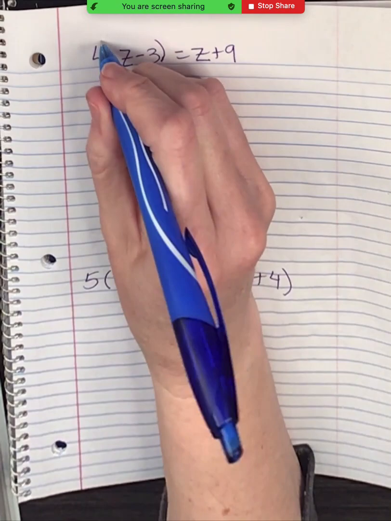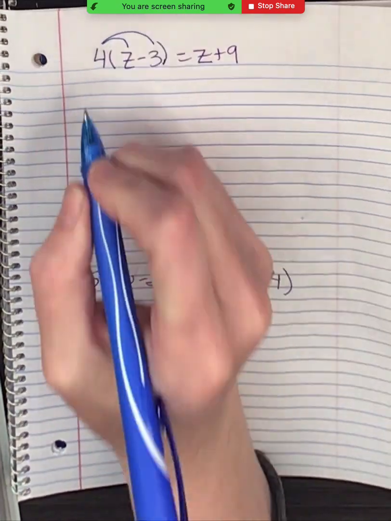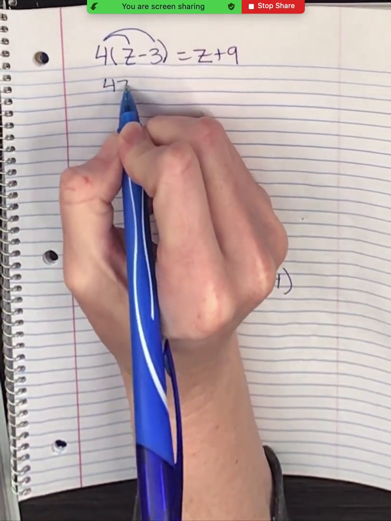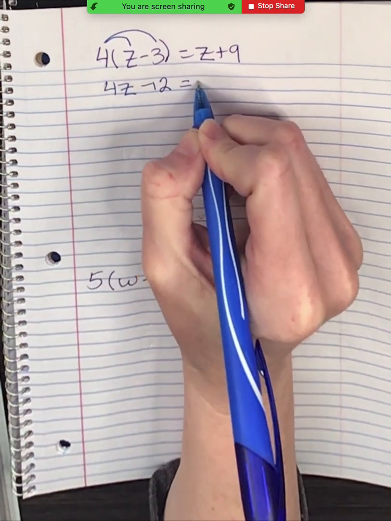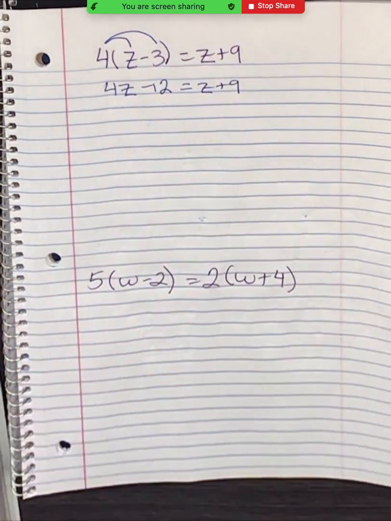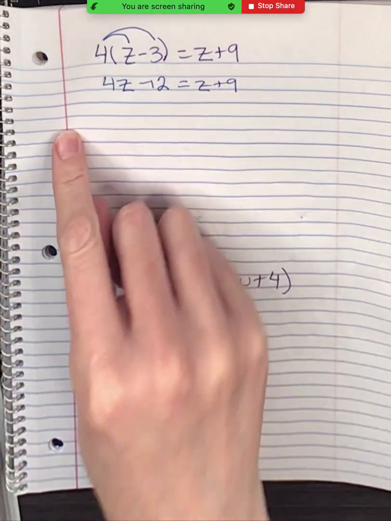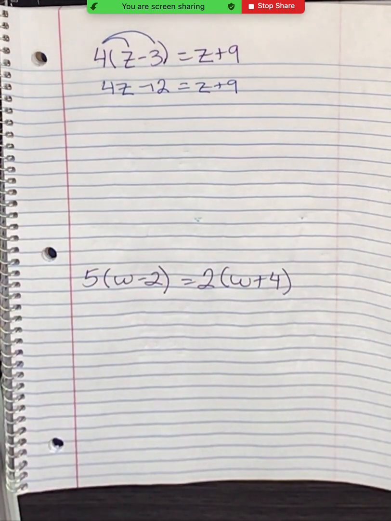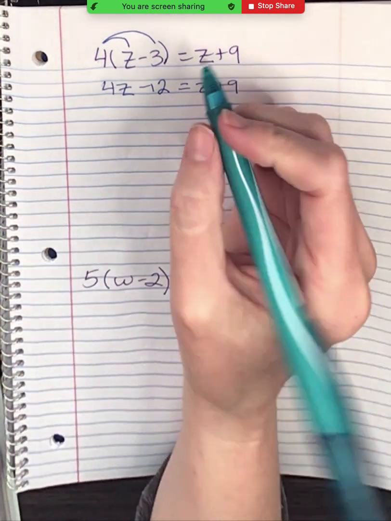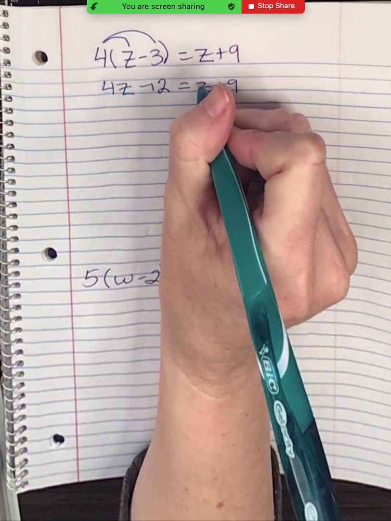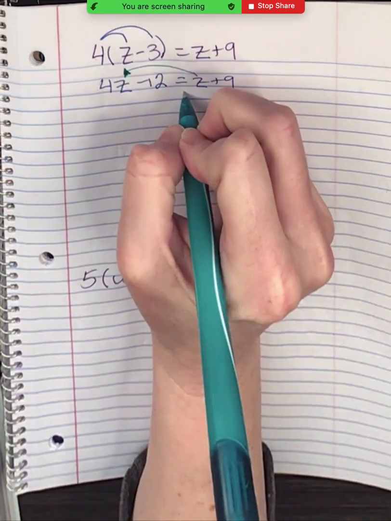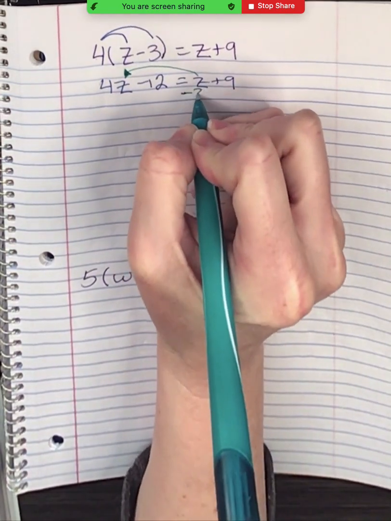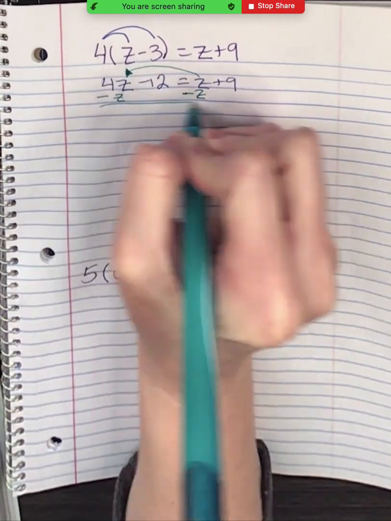So I'm going to distribute the 4. So I get 4 times z, 4 times negative 3, so 4z minus 12 equals z plus 9. Now we're going to put z on one side, okay? So I want to try to keep the positive z, so move the z to the left, so that's a positive z, so I subtract z from both sides.